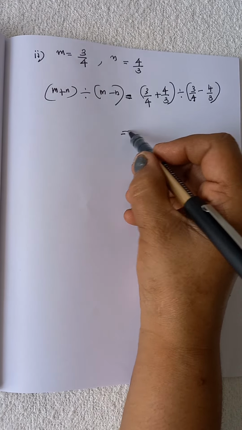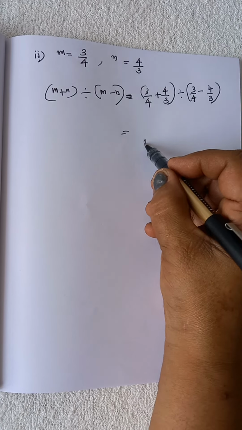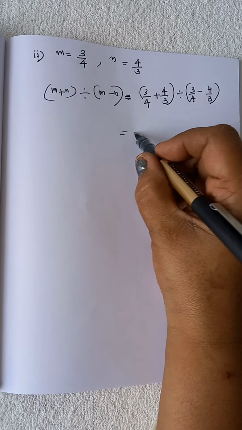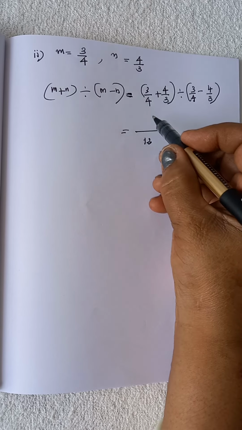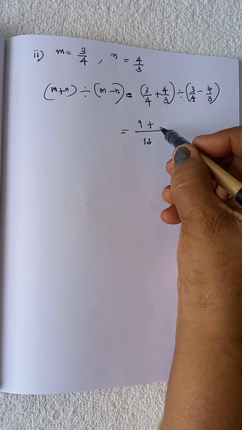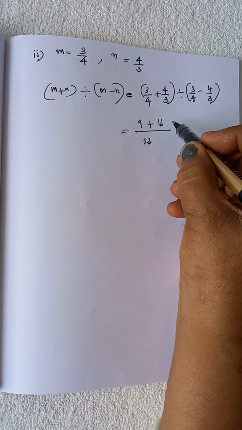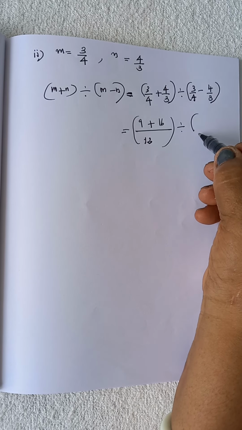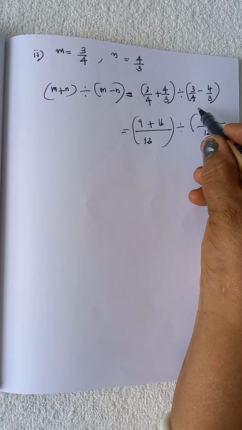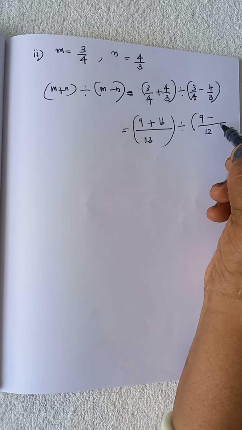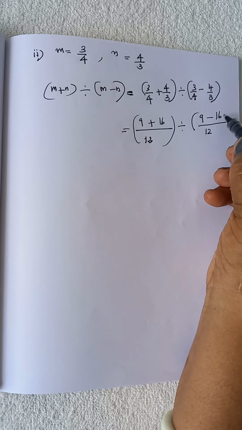Here the LCM of 4 and 3 is 12, as there is no common factors or divisors. So 12 by 4 is 3. 3 into 3 is 9 plus 12 by 3 is 4. 4 into 4 is 16. Now that divided by, here also LCM of 4 and 3 is 12. 12 by 4 is 3. 3 into 3 is 9 minus 12 by 3 is 4. 4 into 4 is 16.